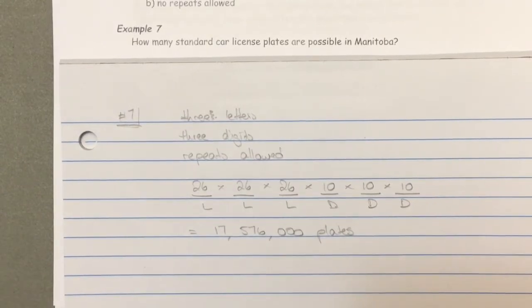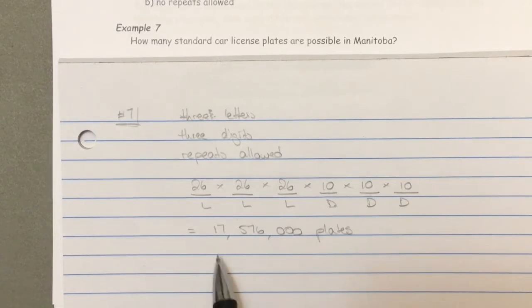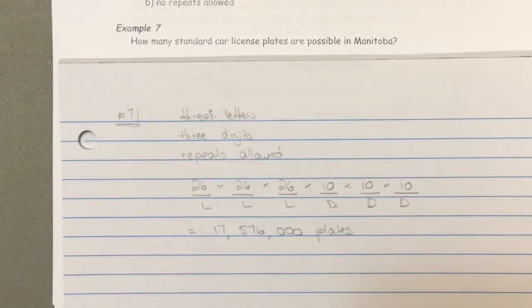Now, if you remember in the last unit, we had one question in the quadratic equations where we calculated the population of Canada in 2050, and that was 51 million. So in Manitoba, the population of 17 million, it'll take a while until we get there. Definitely another couple of decades.